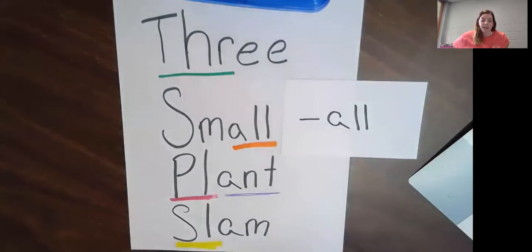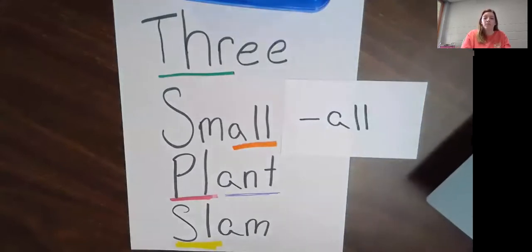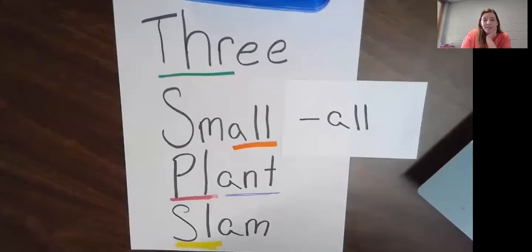I'll give you a couple seconds to think. Okay, maybe you came up with mall or tall. I think that's all I can come up with: mall and tall. Small.